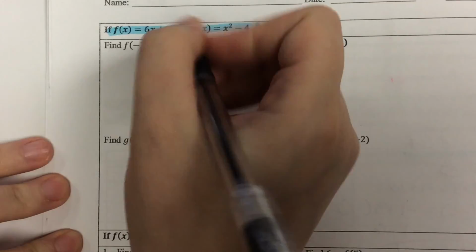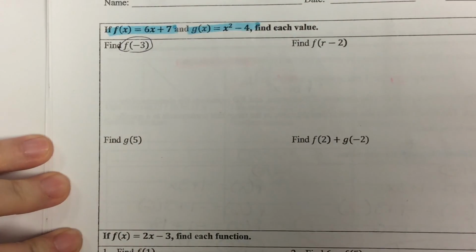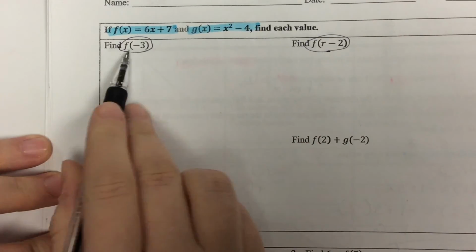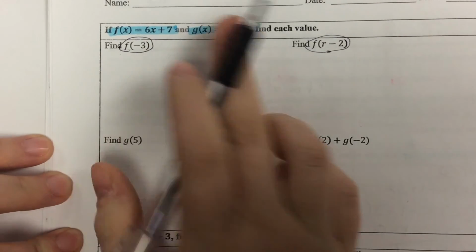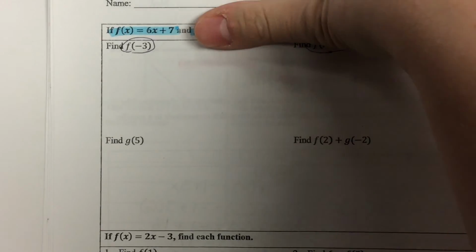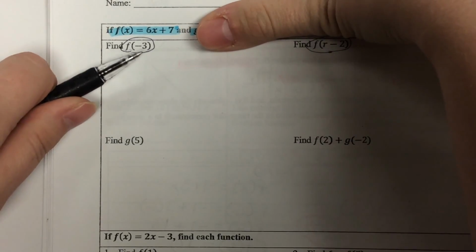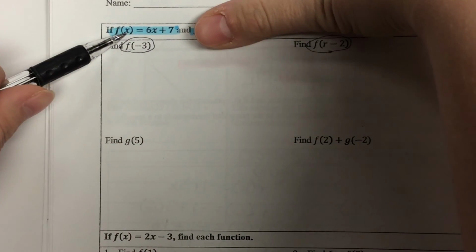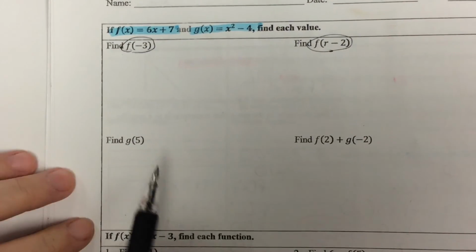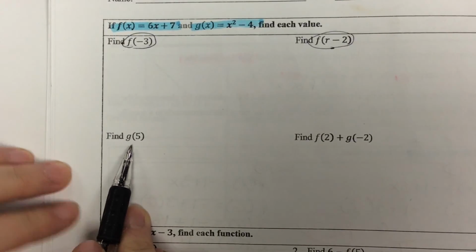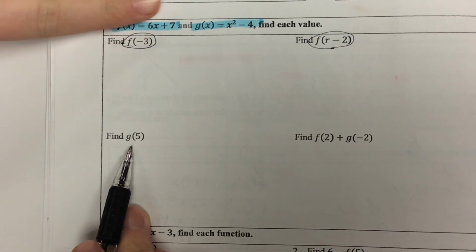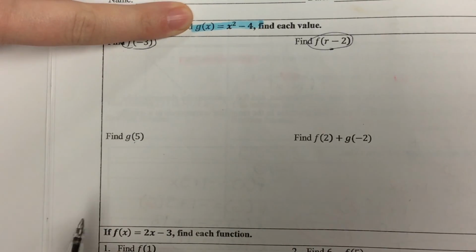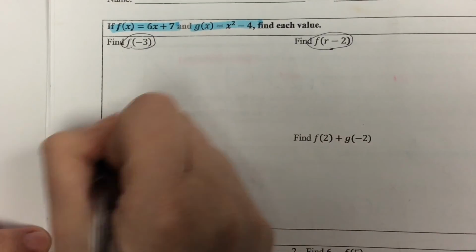In this first example, they're telling you to work with the f of x. In this second example, they once again want you to work with the f of x. So for these first two, you don't even have to pay attention to g of x. Pretend like it's not even there, okay? You just need to plug in -3 and -2 for the f of x function, all right? Now look down here, now we have g of 5. Same thing as before, just reverse. Now you're going to ignore f of x and only work with the g function. Substitute 5 in wherever you see x, okay? So you can do those three.